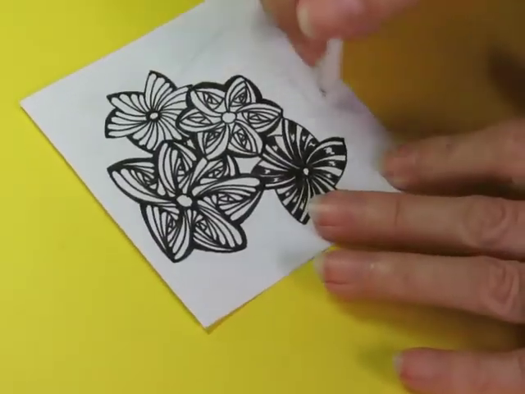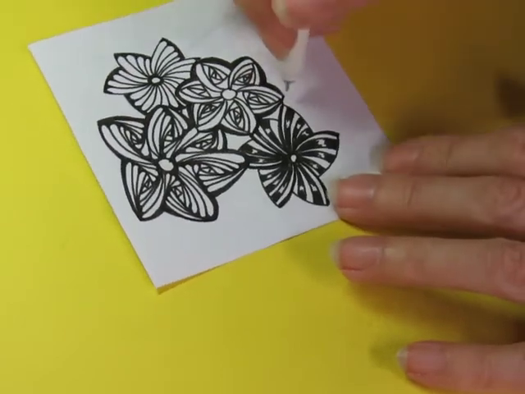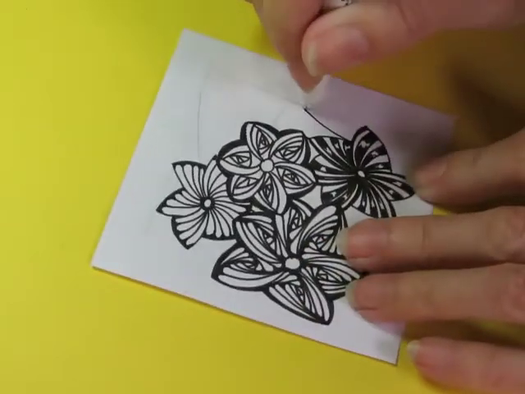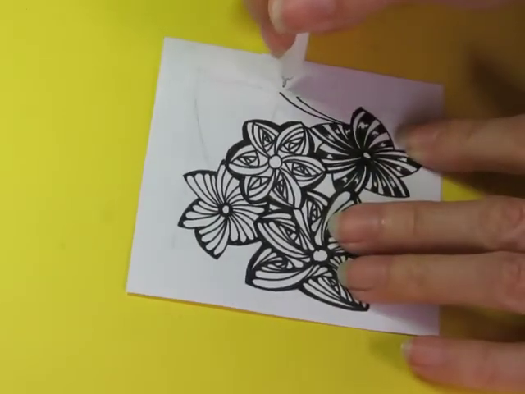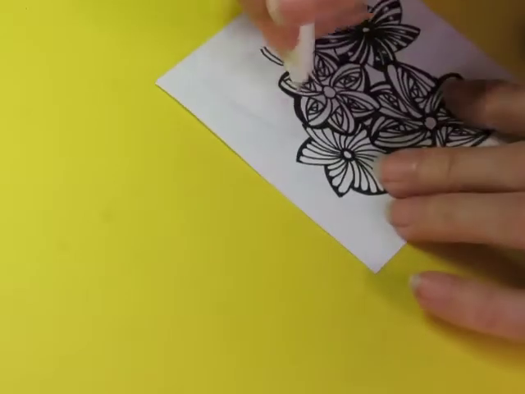I want to put stems on these things. I'm not too sure why I want to put stems on these things, because I normally would not do that.